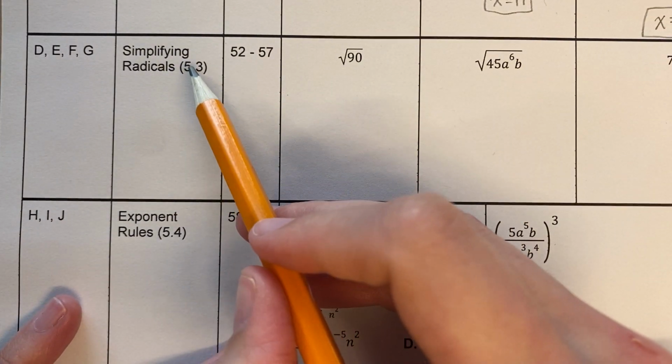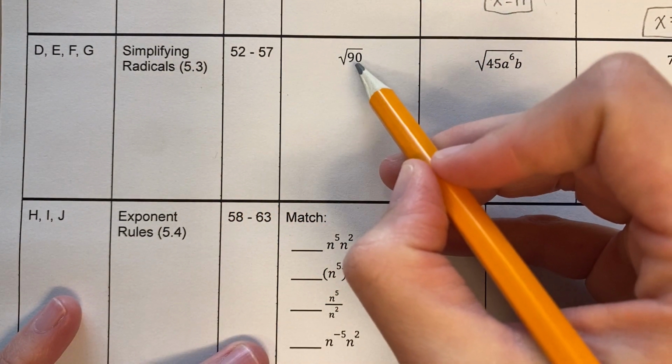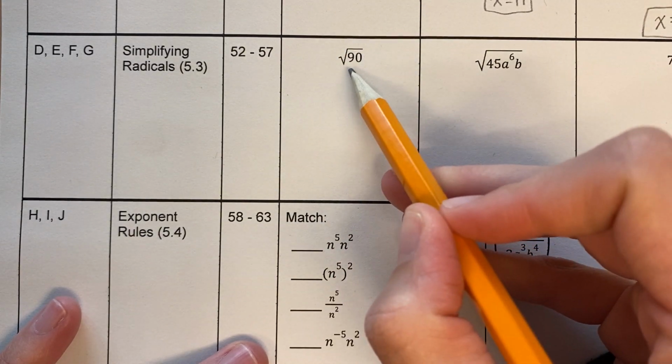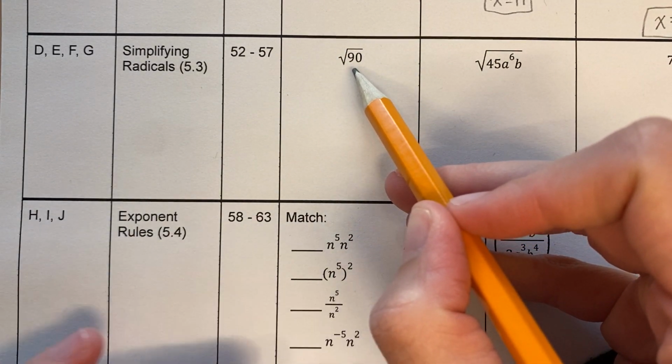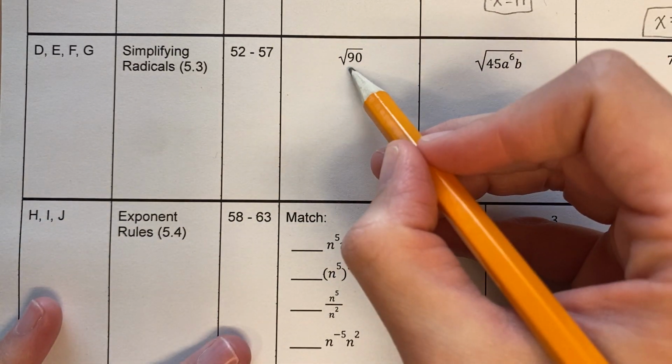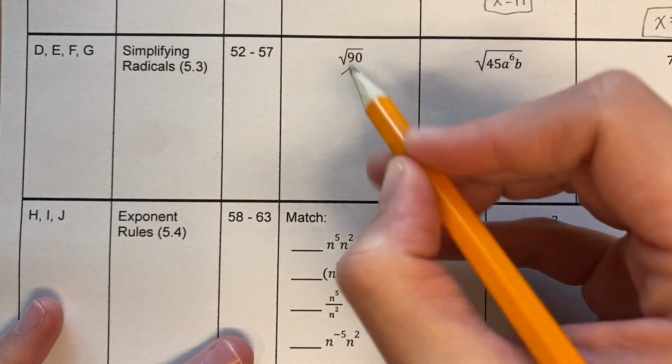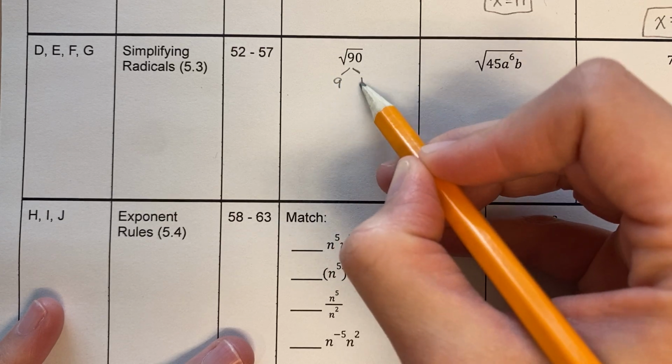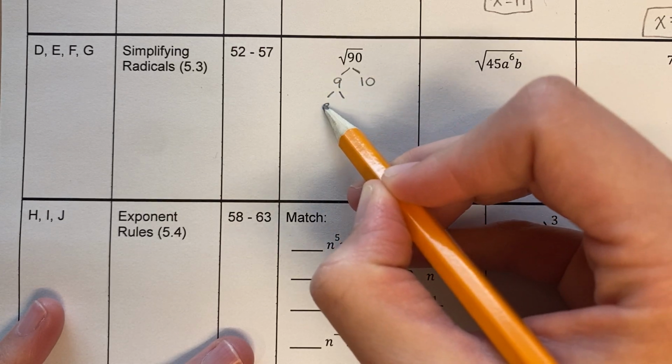Our topic 5.3 this unit was simplifying radicals, and what I remember is I look at this radical and I say, oh, I can't square root that. That's not a whole number, right? That's not the square root of 81, which would just be 9, and it's not the square root of 100, which would just be 10. So I can't just take the square root, but I can simplify. So I'm going to simplify by factoring.